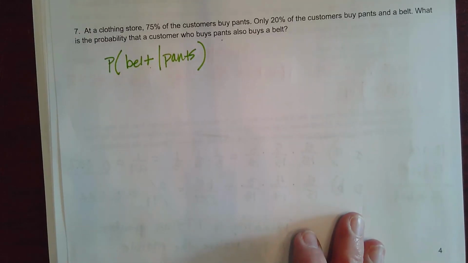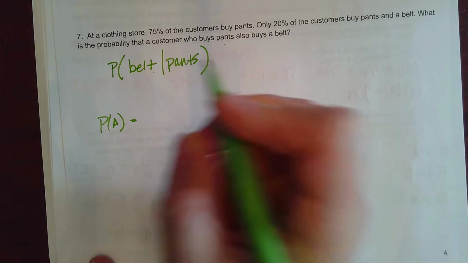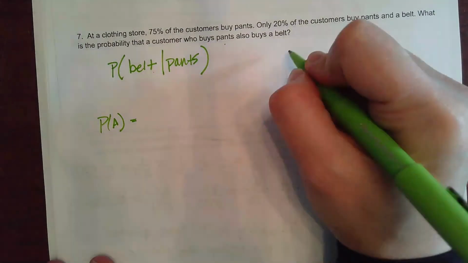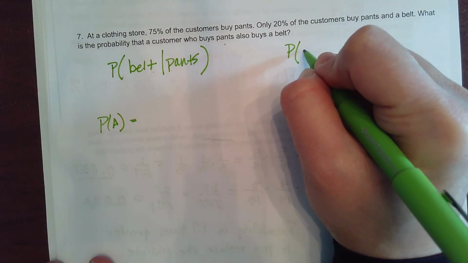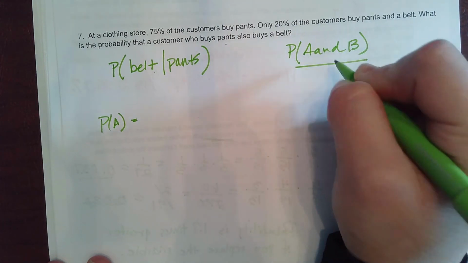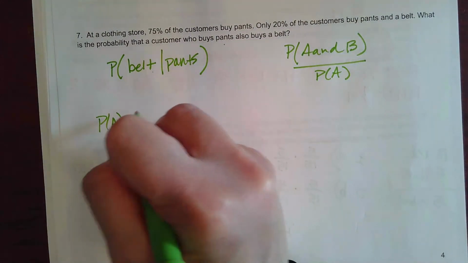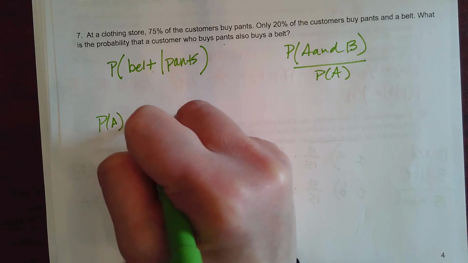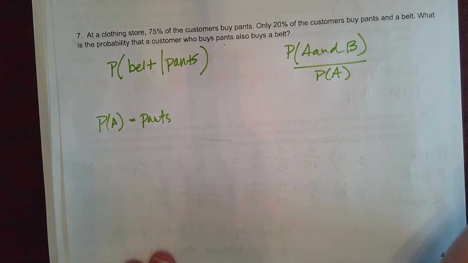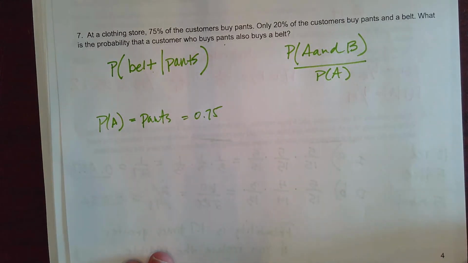Let's break down this probability. If we look at our scenario, this is our conditional probability scenario, when one thing is dependent upon the other. The probability of A, remember, A represents our pants. So the probability of buying pants is 75%, which we'll write as a decimal, 0.75.